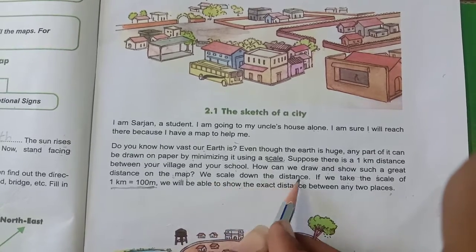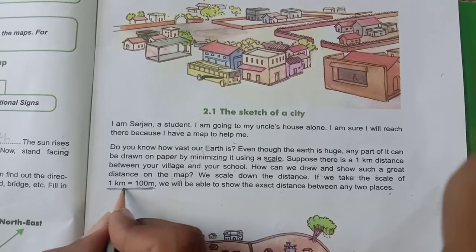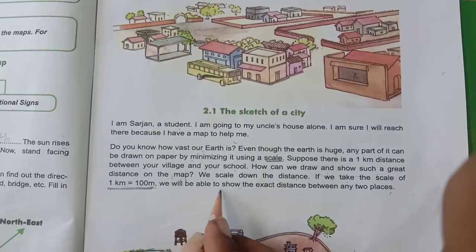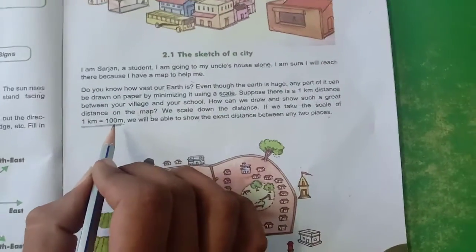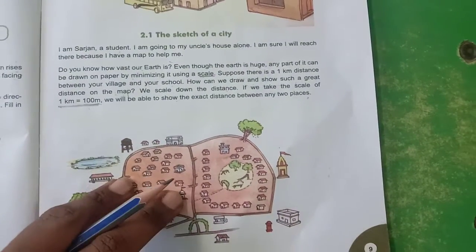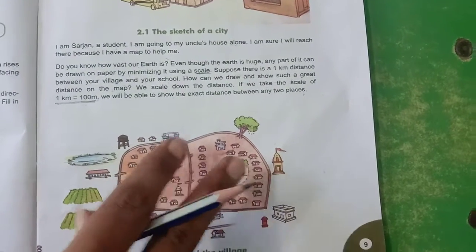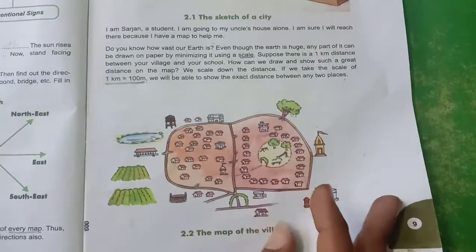We scale down the distance. If we take the scale 1 kilometer equals 100 meters, we will be able to show the exact distance between any two places. Now let us look behind.